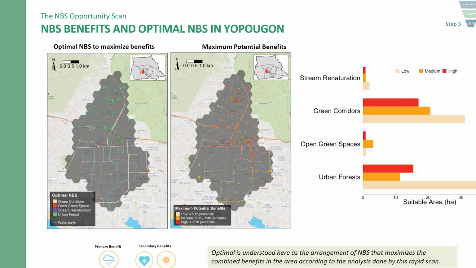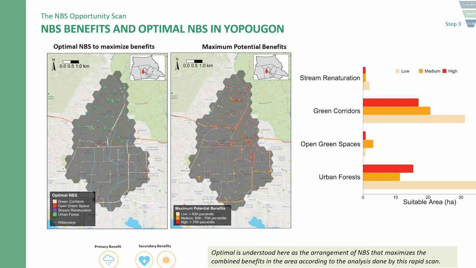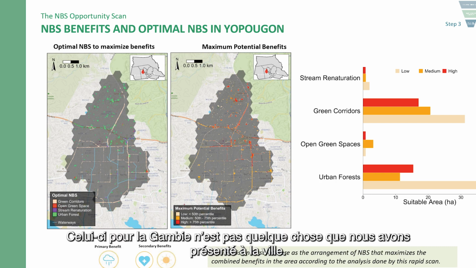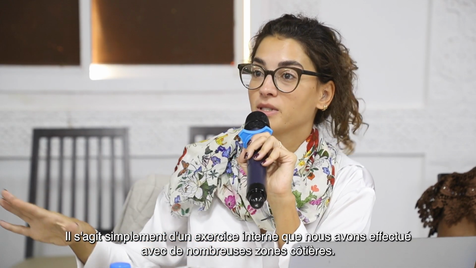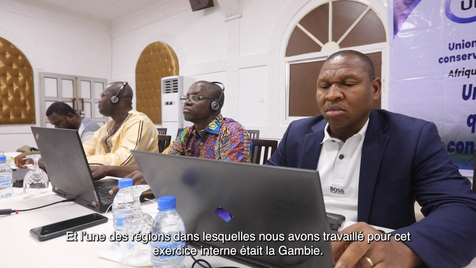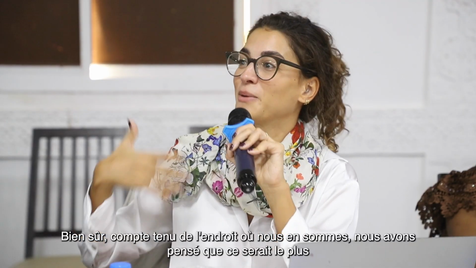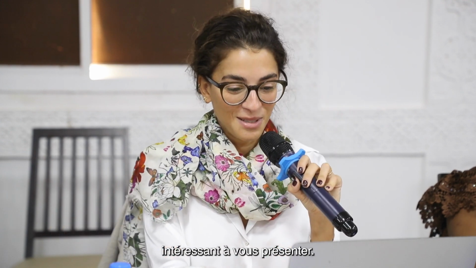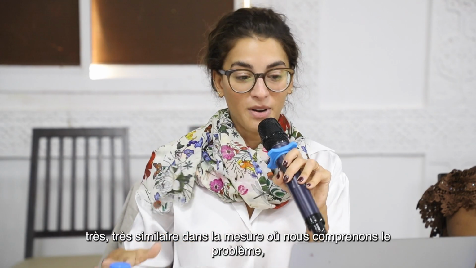And then I just wanted to show you a couple of slides. We just started doing a coastal scan as well. The one that I just presented was an urban one. This one for Gambia is not something that we've presented to the city. This is just an internal exercise that we did with many coastal areas all over the world when we were preparing the scan. One of these areas was Gambia. Then, of course, considering where we are, we thought this would be the most interesting one to present to you here. Again, the steps that we do are very, very similar.